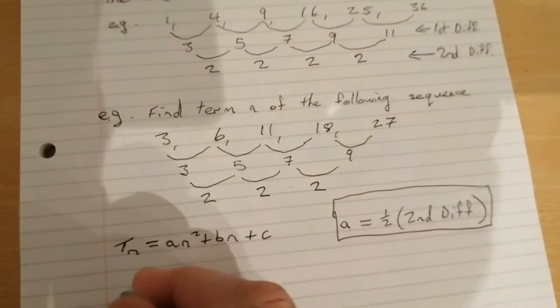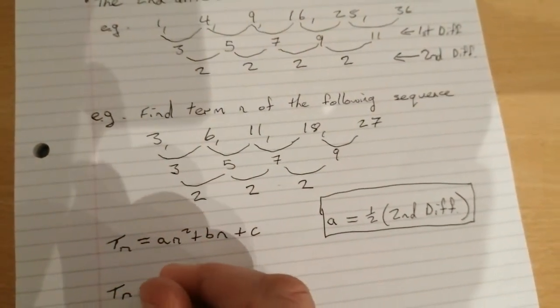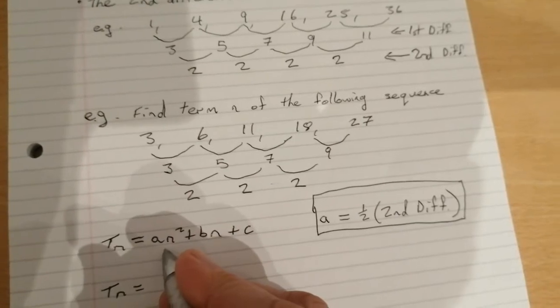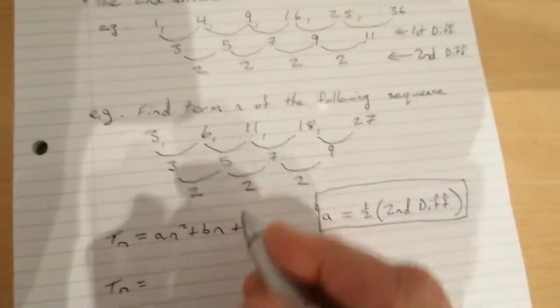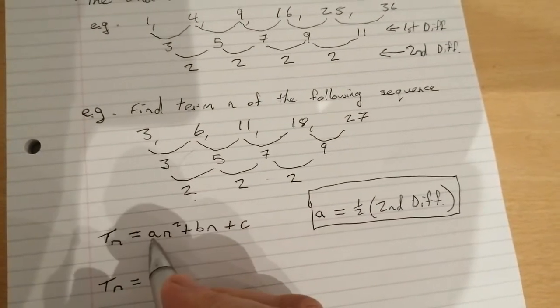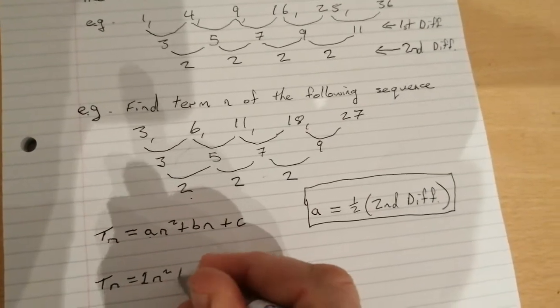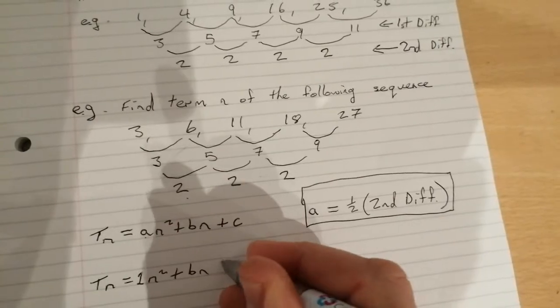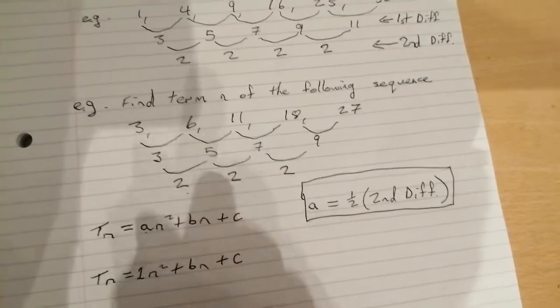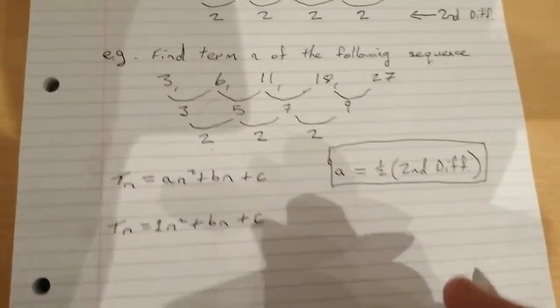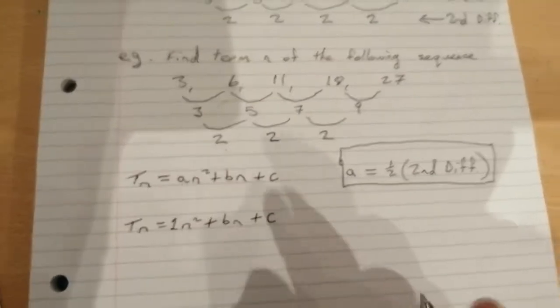So if that's the case, we already have a little bit of the puzzle solved. Our term n for this particular sequence must be, half of 2 is 1, if I put in 1 instead of the a here, 1n squared plus bn plus c. We must still find the b part and the c part to figure out what term n is. So this is the next step we take.